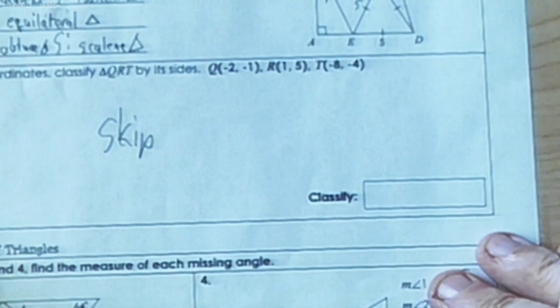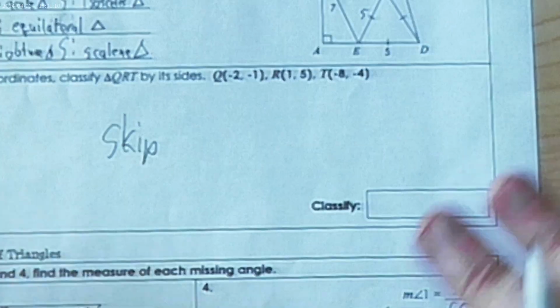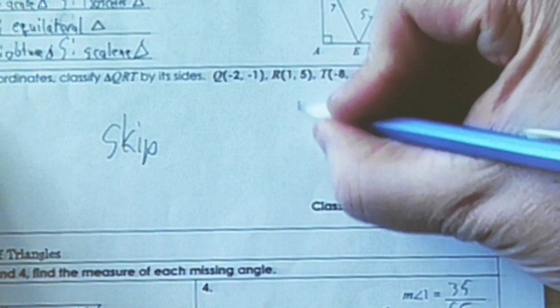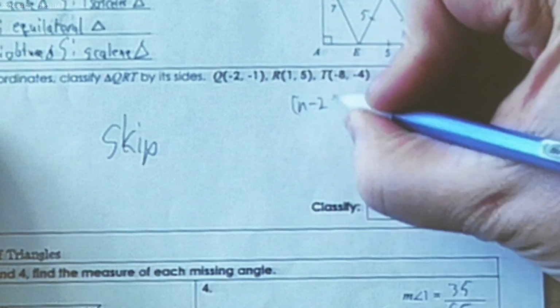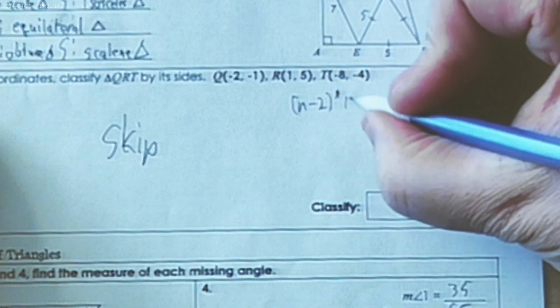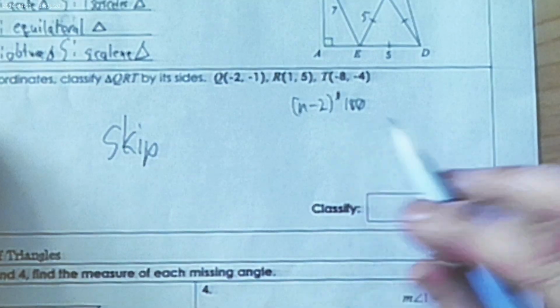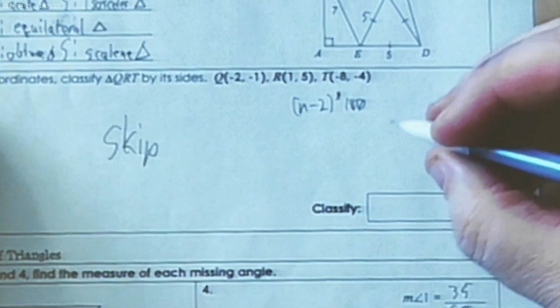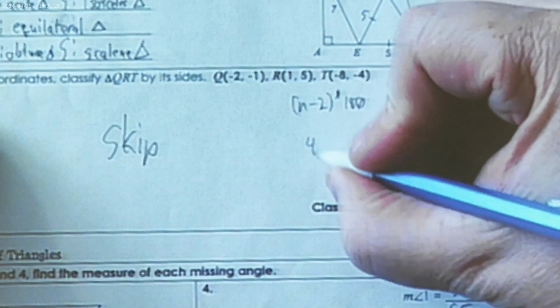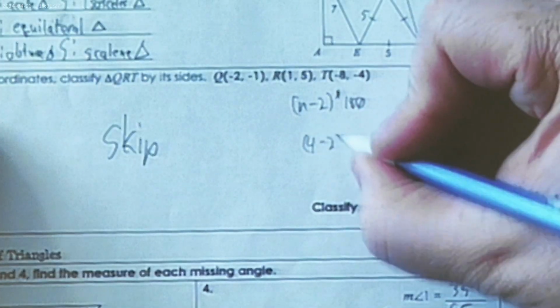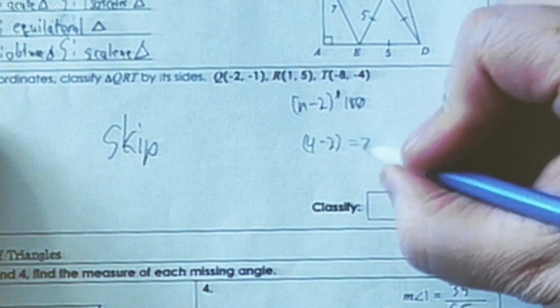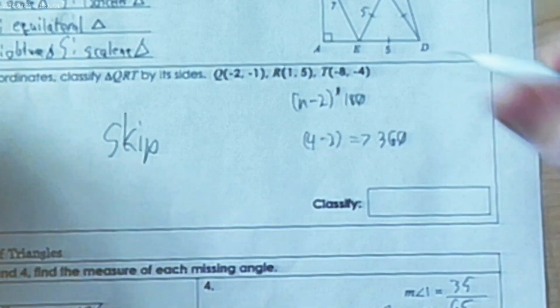So I can use the space up here. This isn't necessary, by the way. You don't need to know this for the test, but it's just a little extra. N minus 2 times 180. A triangle has 3 sides, so that's 3 minus 2, which is 1 times 180, which is the internal angle measurement. If it has 4 sides, minus 2, that's 2 times 180, which is going to be 360. So that means I have 360 degrees to work with.